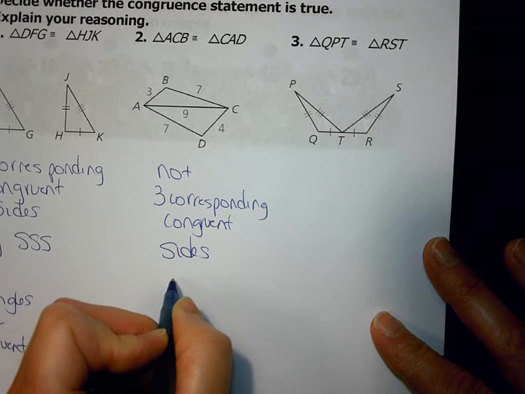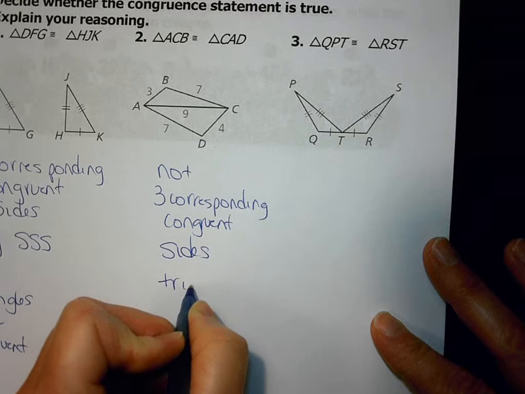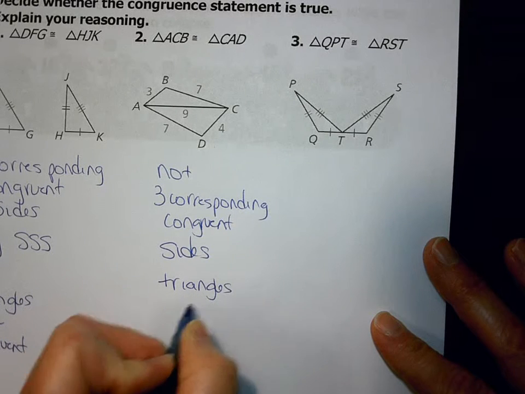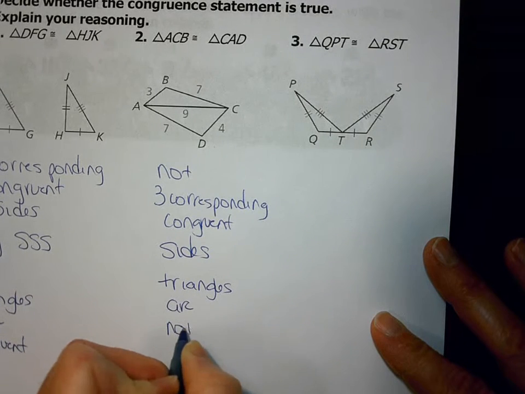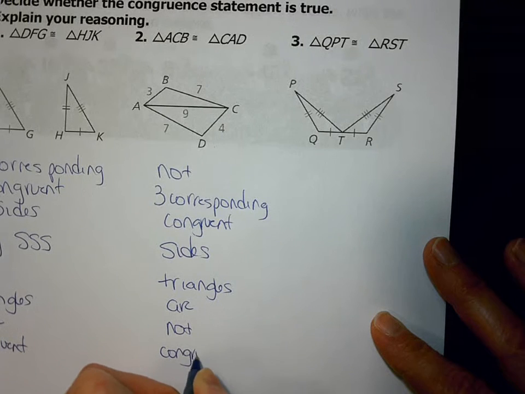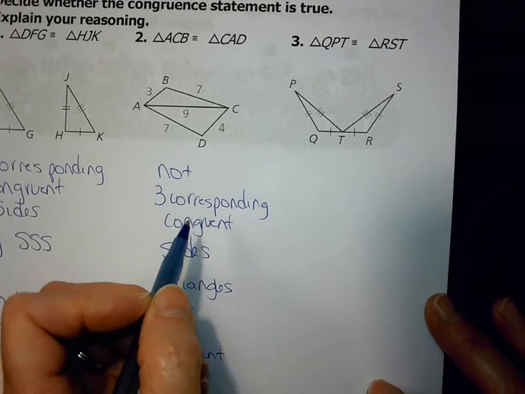So in that case, the triangles are not congruent. You have to have all three sides being congruent correspondingly.